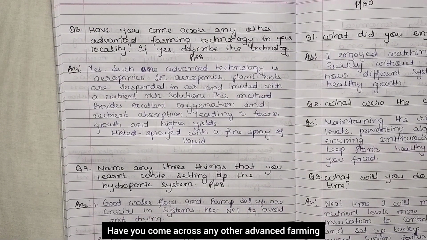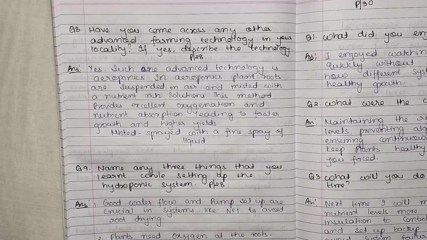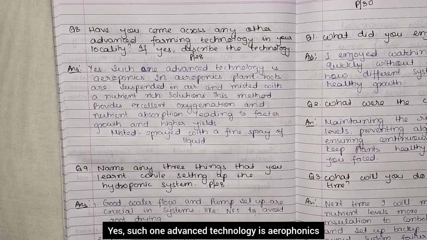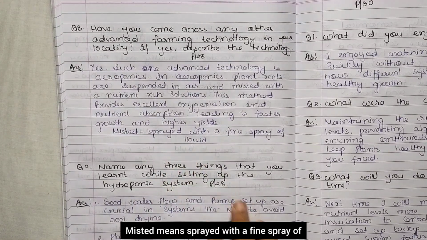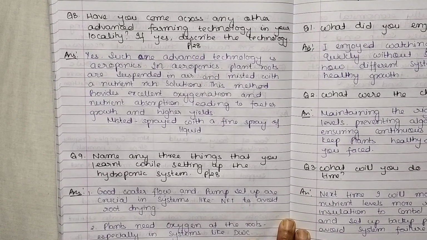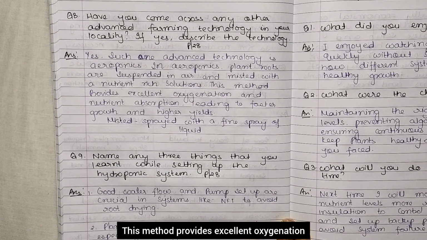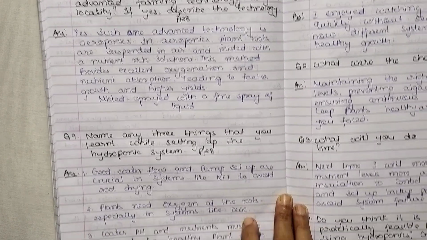Have you come across any other advanced farming technology in your locality? If yes, describe the technology. Page number 28. Yes. One such advanced technology is aeroponics. In aeroponics, plant roots are suspended in air and misted. Misted means sprayed with a fine spray of liquid, a nutrient-rich solution. This method provides excellent oxygenation and nutrient absorption, leading to faster growth and higher yield.